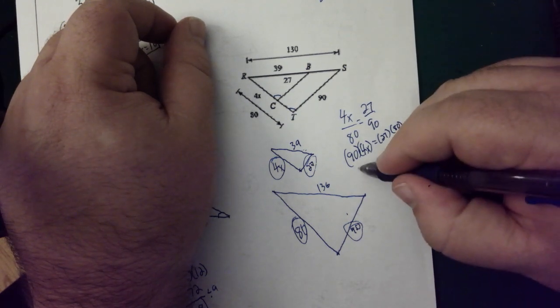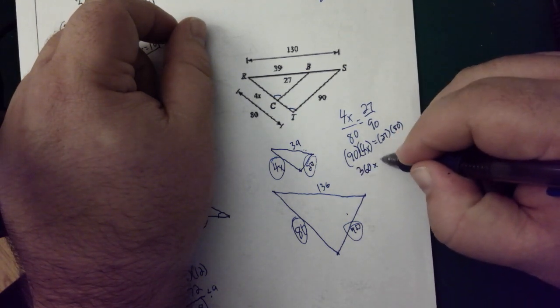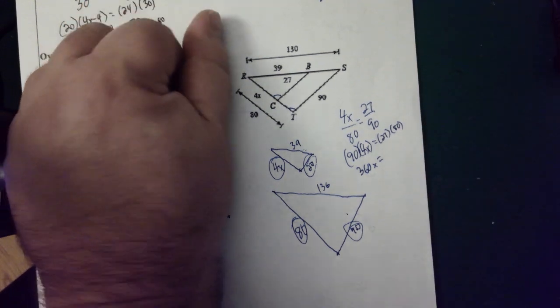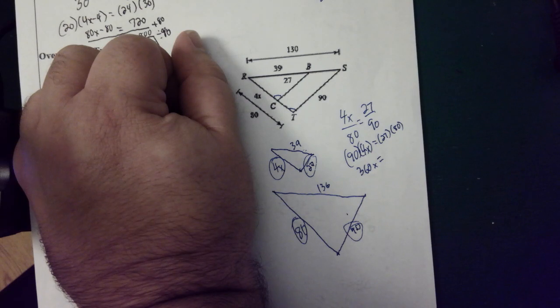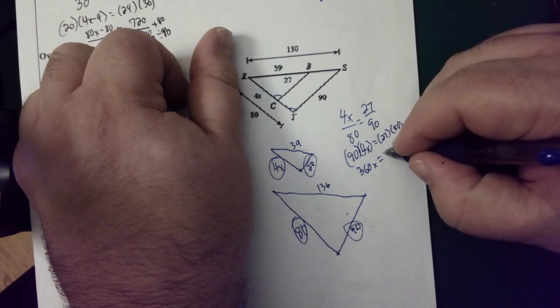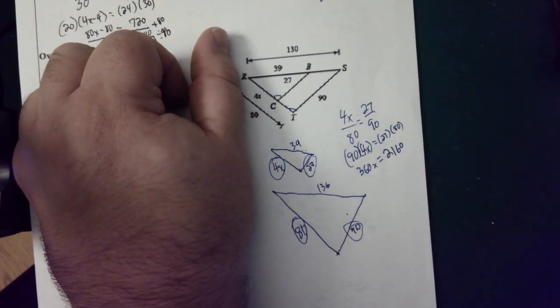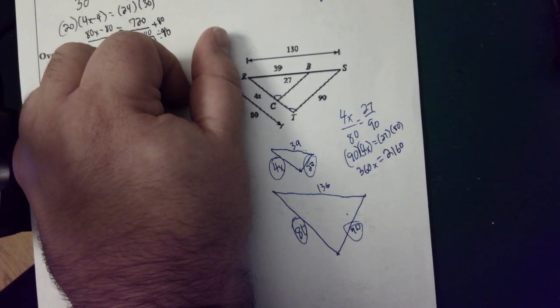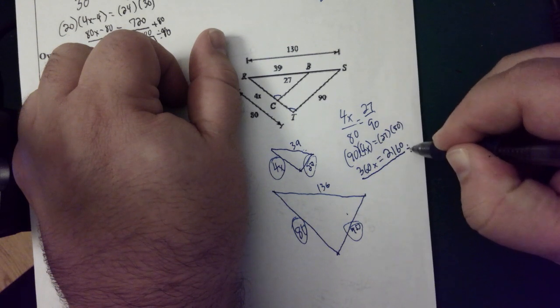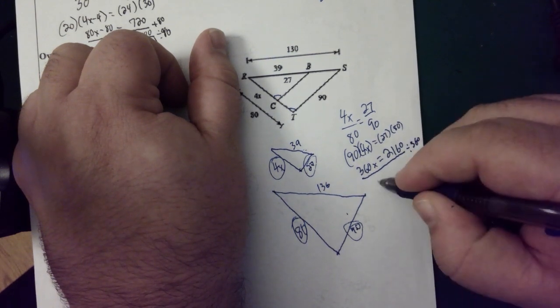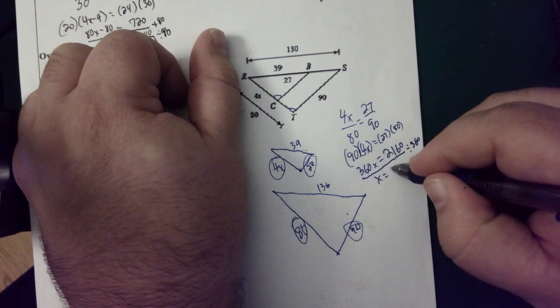90 times 4x would be 360x. And 27 times 80, I don't know what that is. Give me just a second. 27 times 80 is 2,160. The next thing I would do is divide both sides by 360. And then this side will just be x, and this side will be 6.